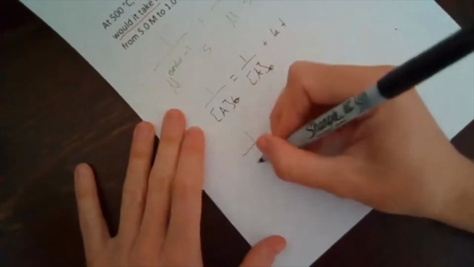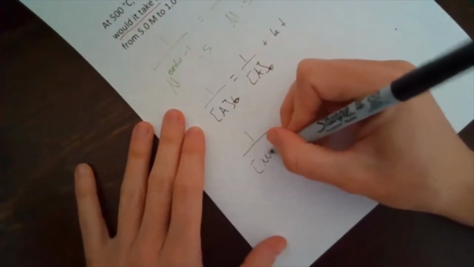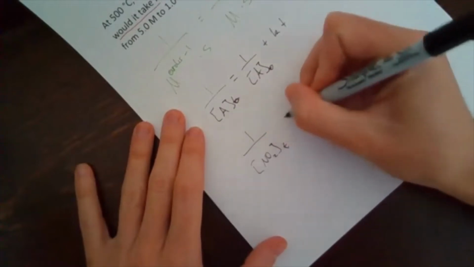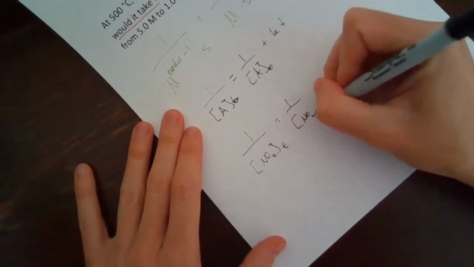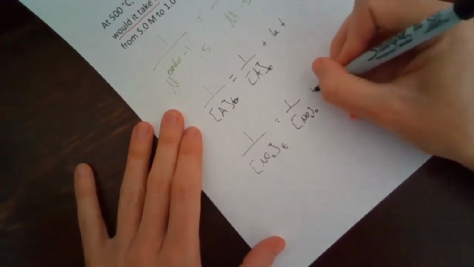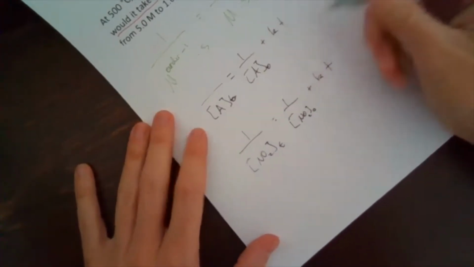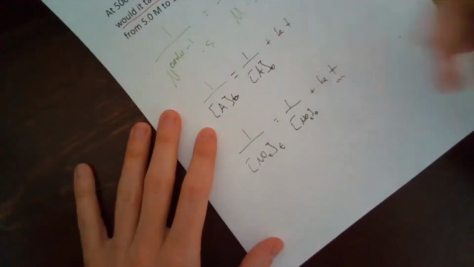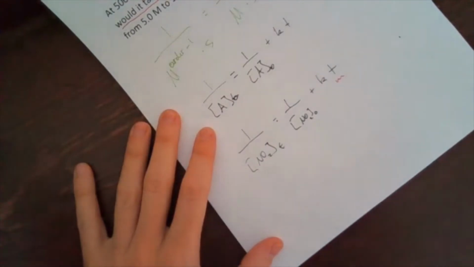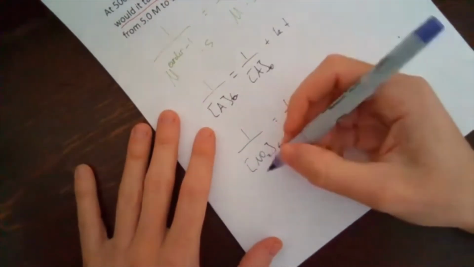This is going to be 1 over the concentration of NO2 at time T is equal to 1 over the concentration of NO2 initially, or at time 0, plus KT. And what I want to solve for is this T. That would give me how long it is. So the question is, do I have all my other variables?